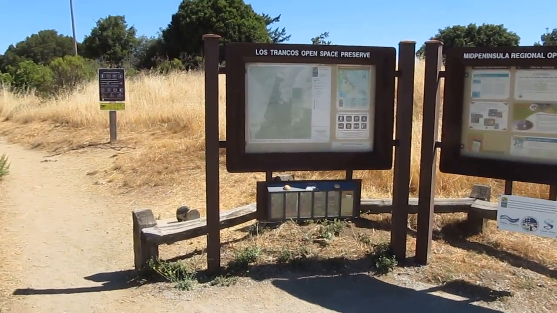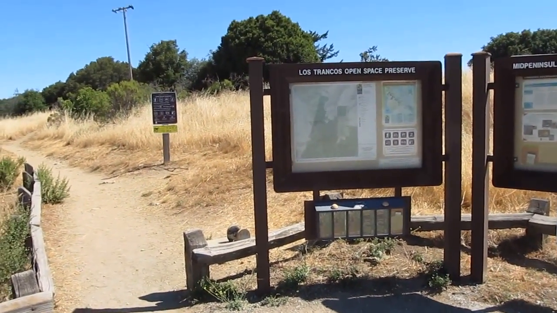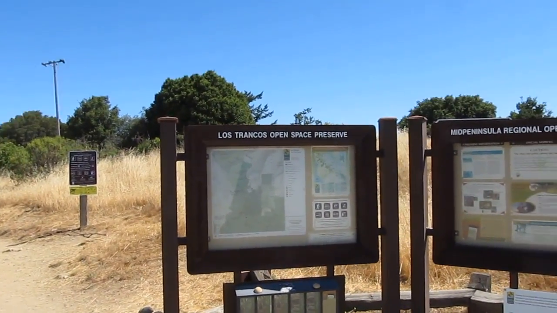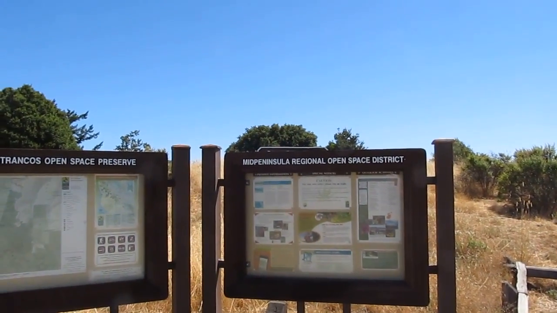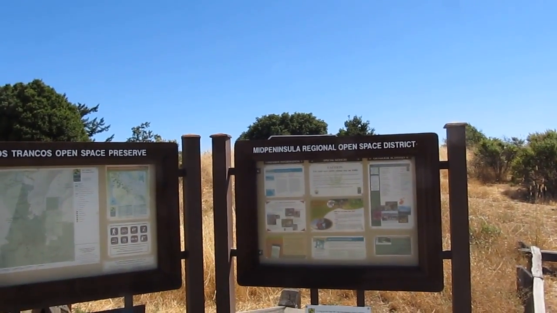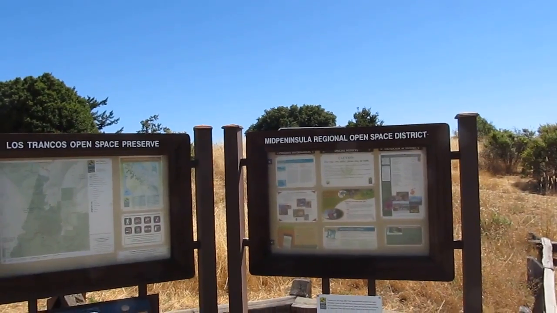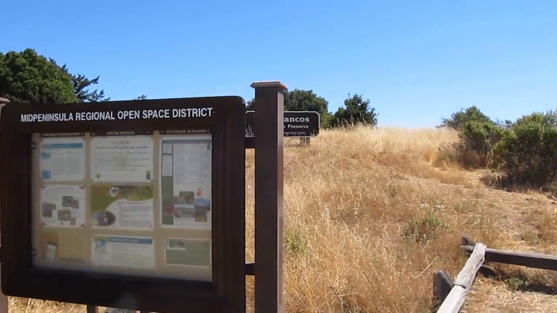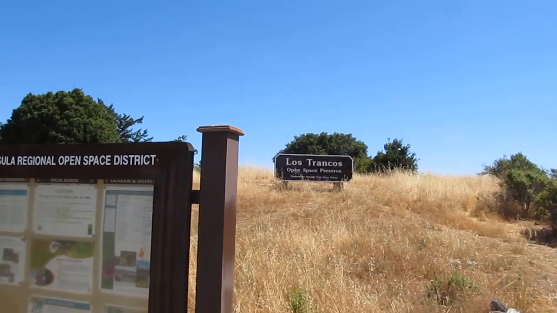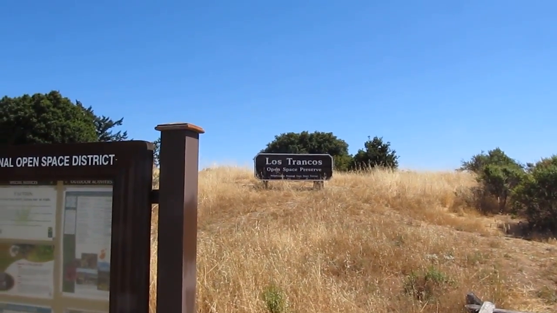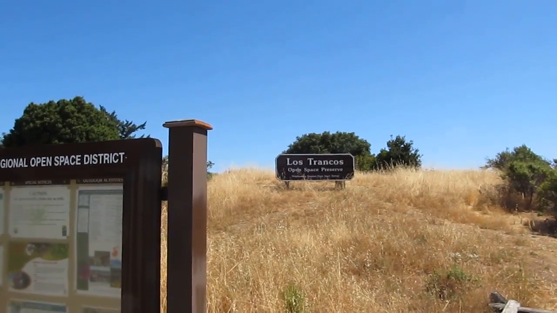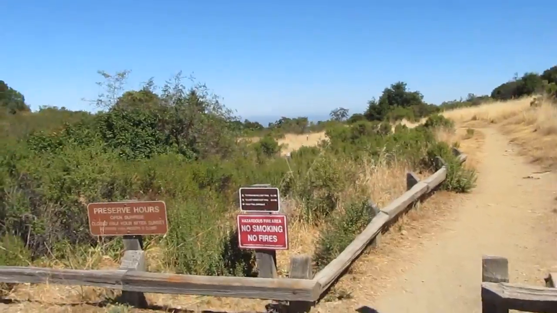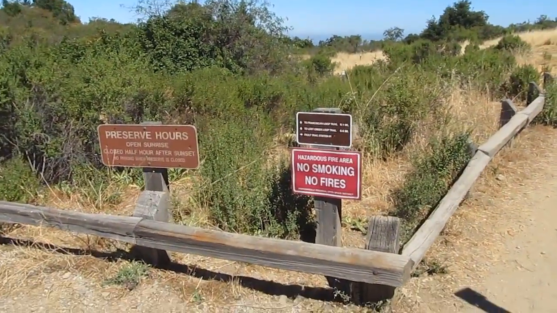All right, I am recording and I am here at Los Trancos Open Space Preserve, Mid-Peninsula Regional Open Space District, and there's a bigger sign behind these. And there's the bigger sign. Los Trancos Open Space Preserve. And go over here to the smaller sign.